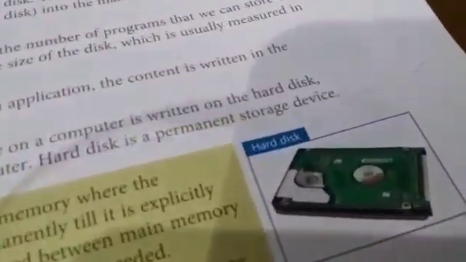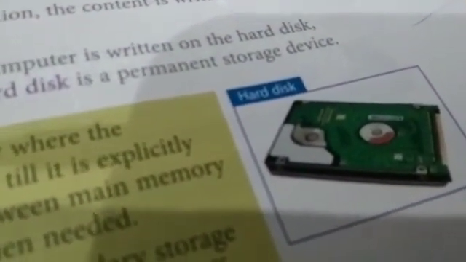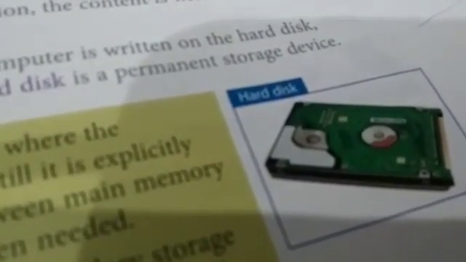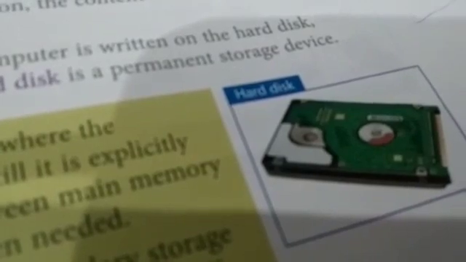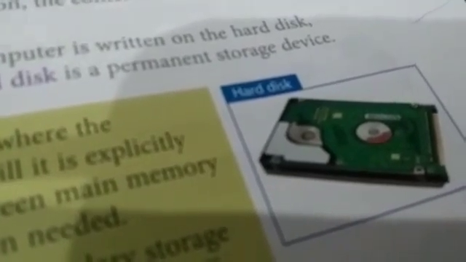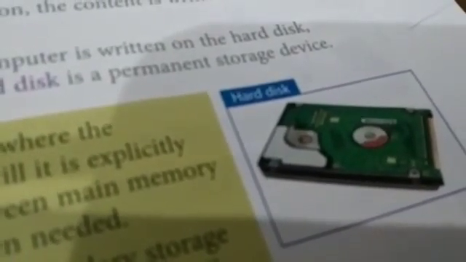Now here is the hard disk. You can see this is a part of your system. This is a hard disk in which you are storing the data. It is stored in your CPU box, and whatever data you are storing, it will be stored in the hard disk only. That is the main memory of the computer system. If it is not inside your system, your system will not work.